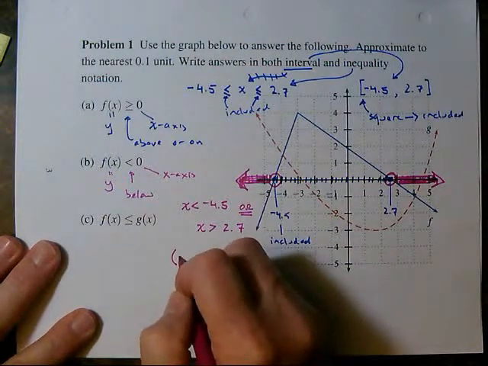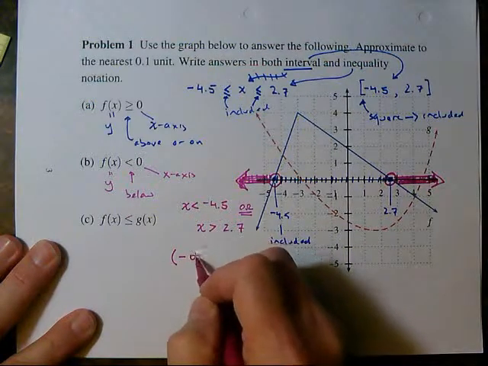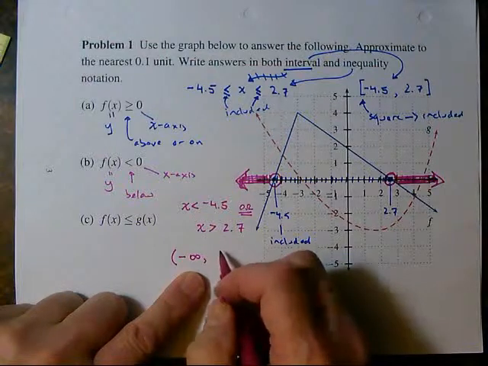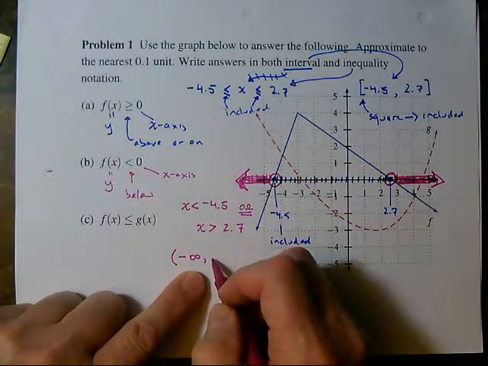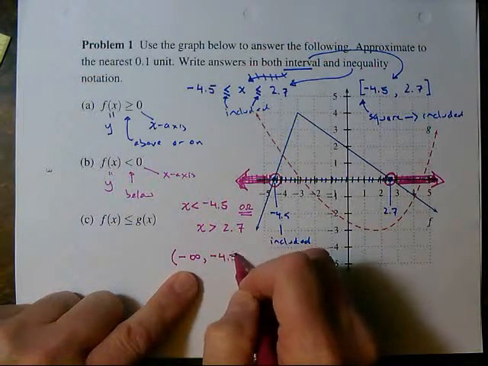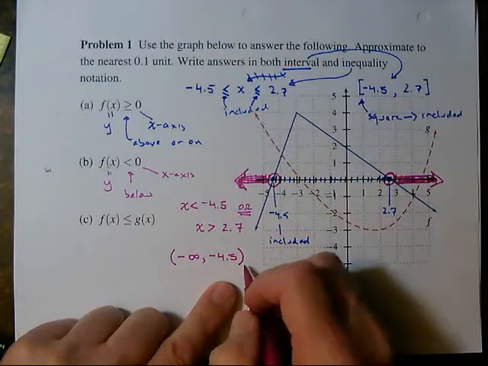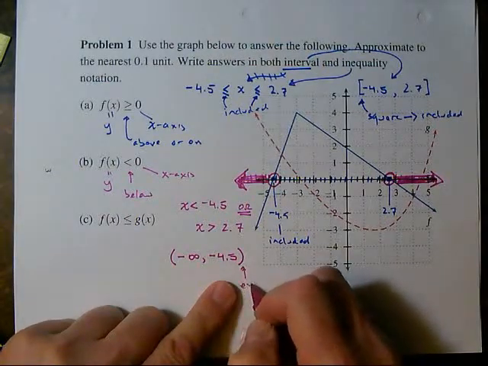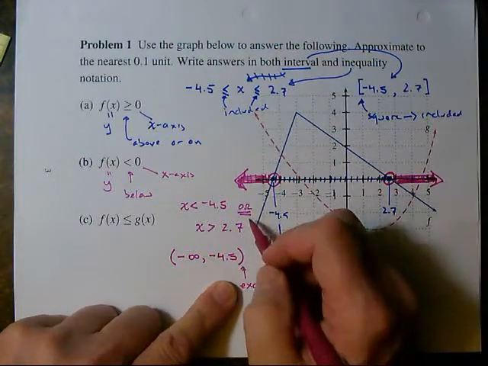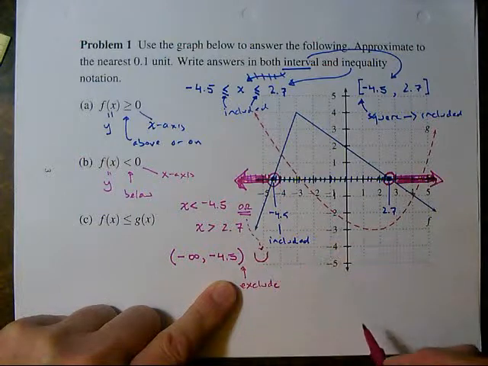That's the inequality. I could also do this as an interval. Translating x less than negative 4.5, that would be anything as far down as I wish to go on the negative x-axis. We represent that as negative infinity, up to negative 4.5. Since we're less, we use a parenthesis. That means we're excluding the endpoint.